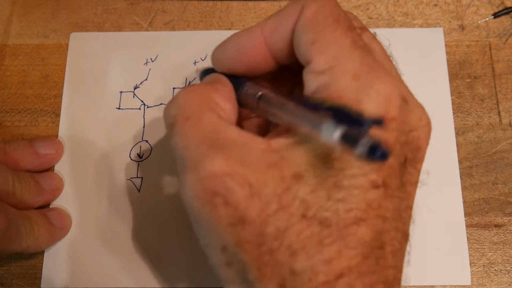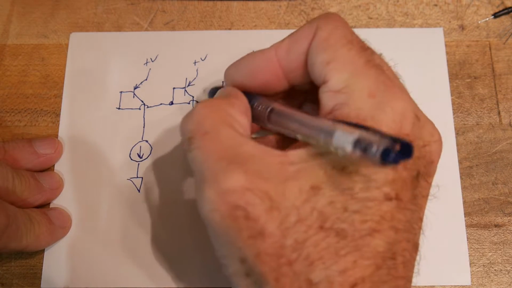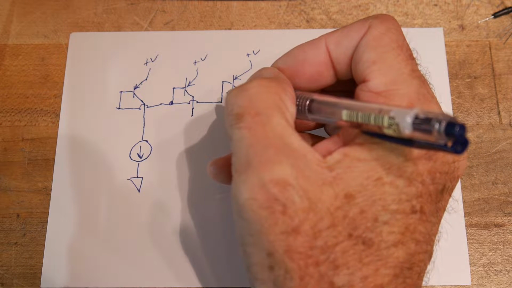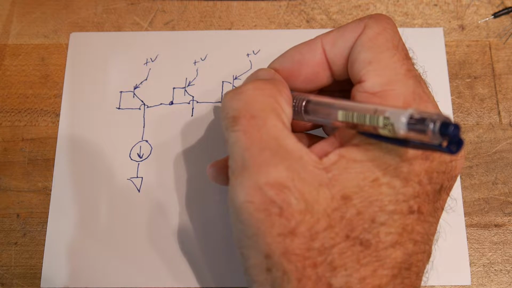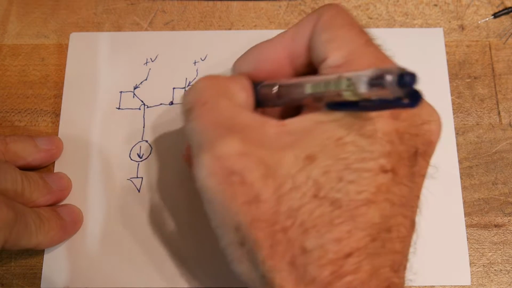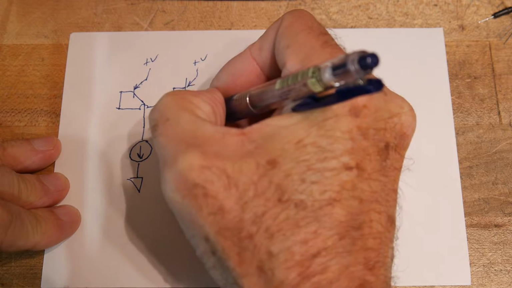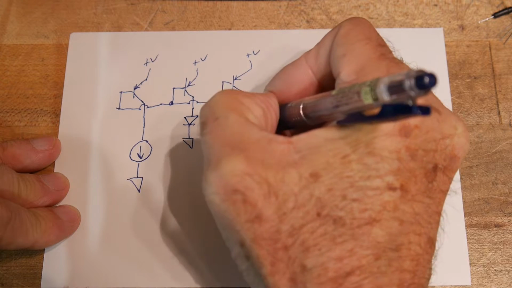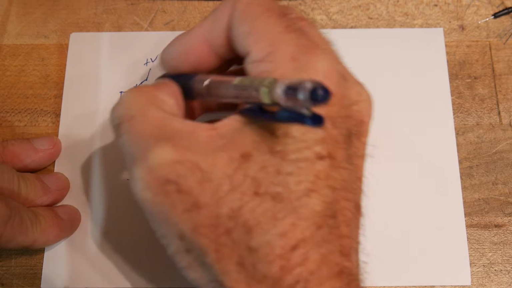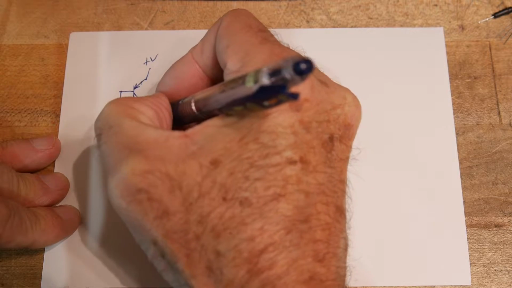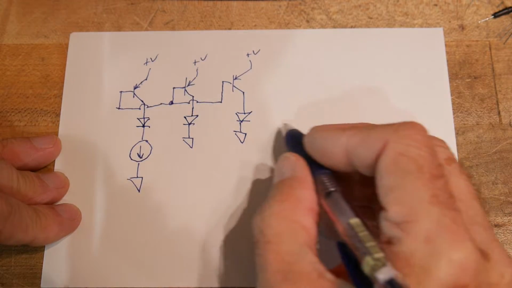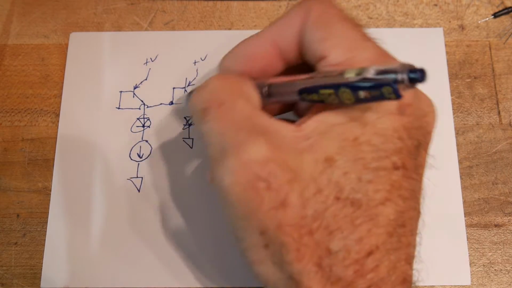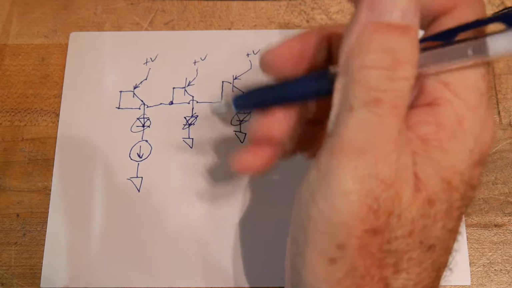And if I have an LED here, I have an LED here, and I have an LED here. Now these LEDs, I want to have the same amount of current going through all of them.